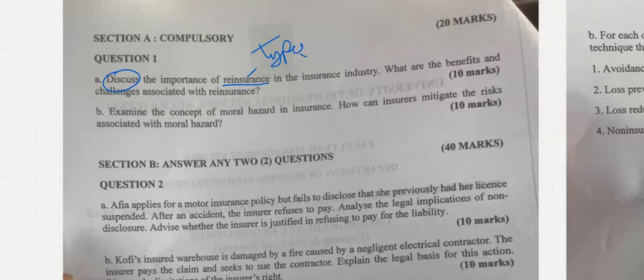B, examine the concept of moral hazard in insurance. We did it yesterday. How can insurance mitigate the risk? I did the word moral hazard. So it's simple. You know it.